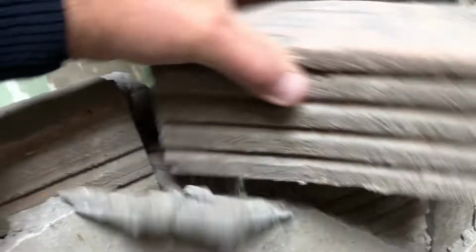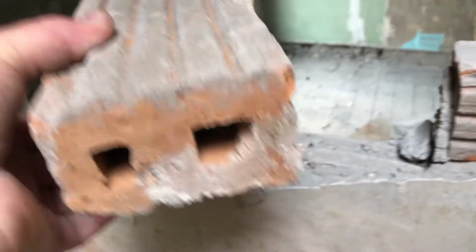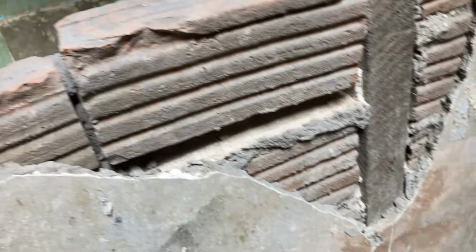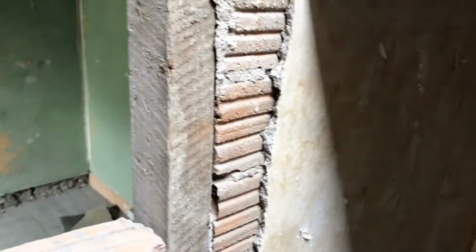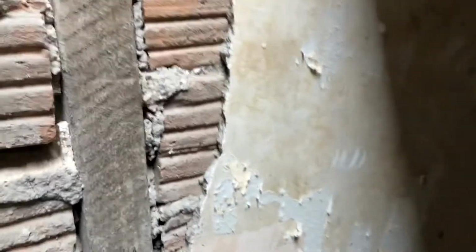Okay, look, let me show you. Instead of the bricks going on flat like that, they used to lay them on edge like that, okay? And you'll find a lot of that in the older houses. Now, upstairs in these type of properties, can you imagine the weight of these bricks on the floor? The joists and the floors below, very heavy indeed.